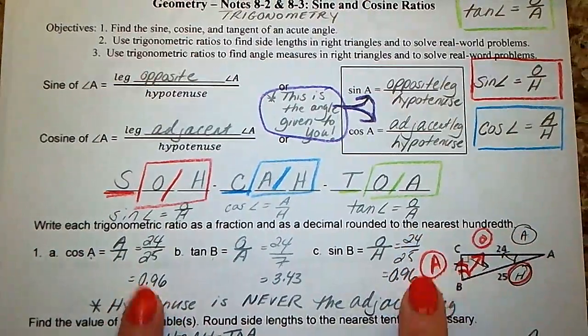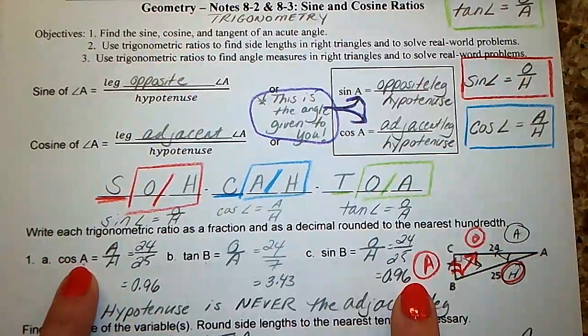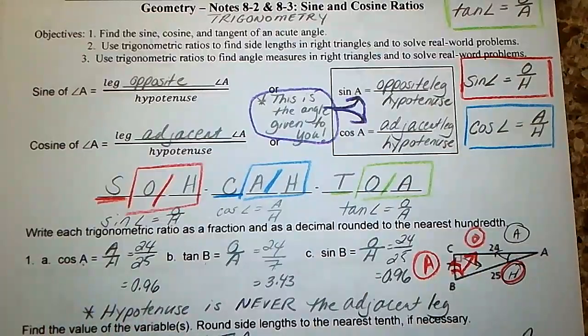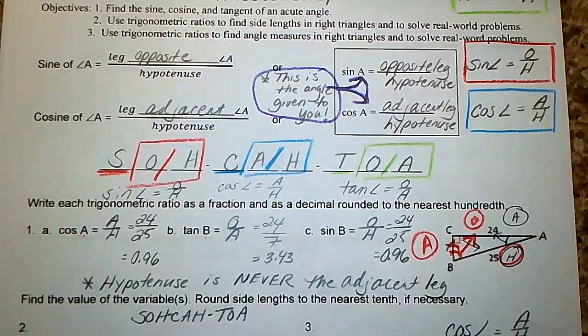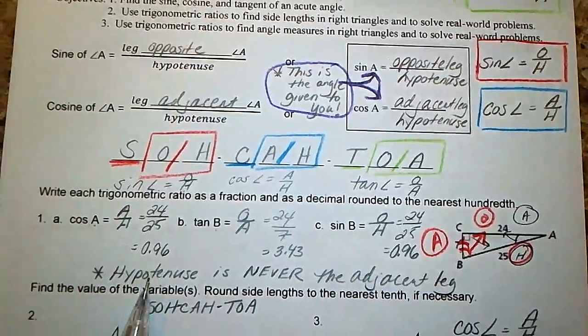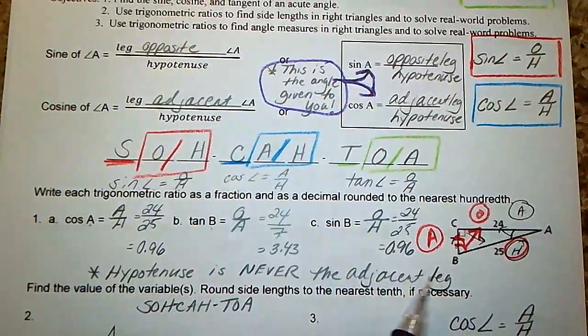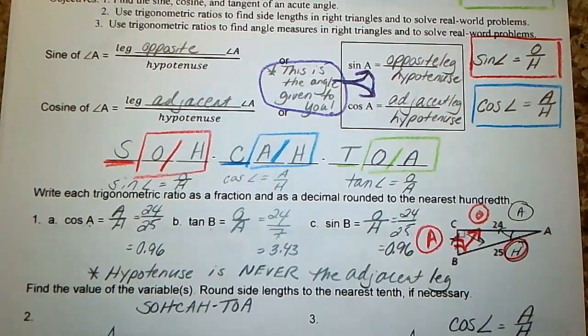And yes, those two are the same answer because the cosine of angle A and the sine of angle B will be the same measurement there. The sine and the cosine are like inverses of each other. So, remember something, the hypotenuse is never the adjacent leg. The side across from the right angle is always the hypotenuse.